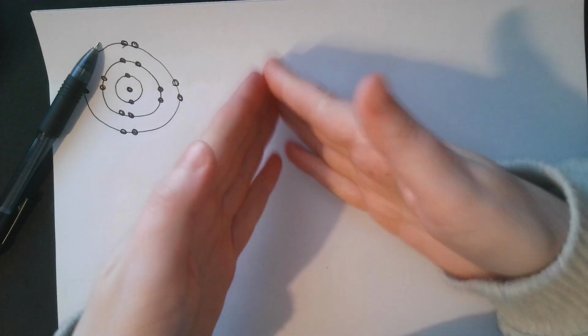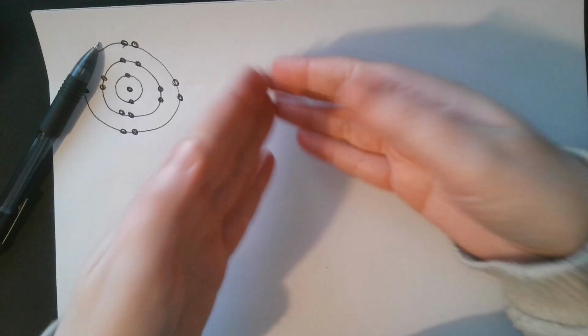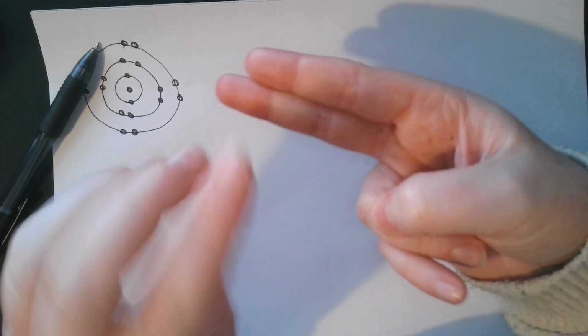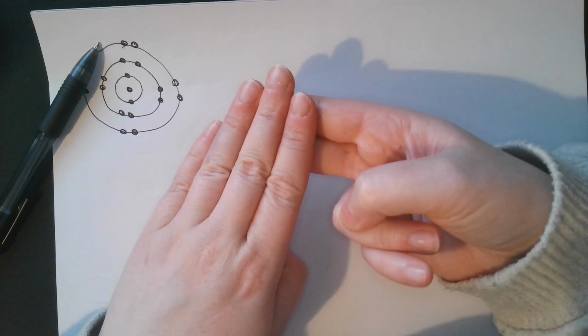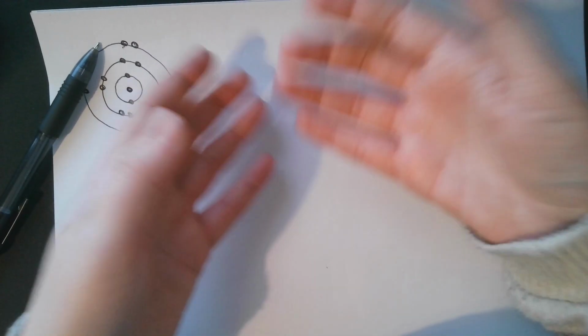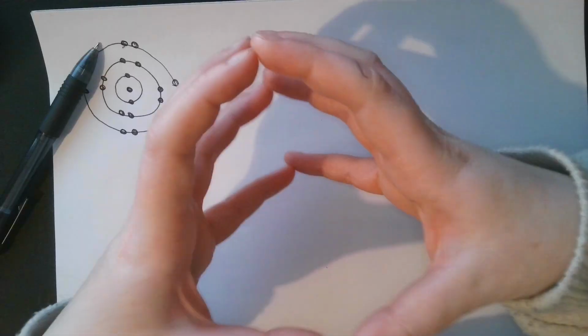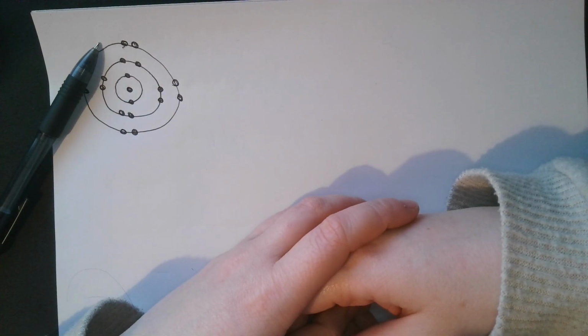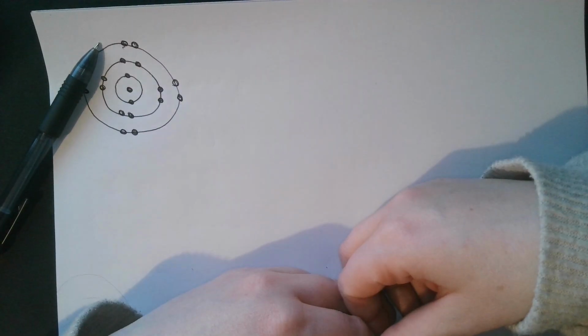So we cannot know exactly where an electron is at any given time unless we know the direction and its speed. Because we don't know those 2 things at any given time unless we experiment, we have to go with probability. We have to say, right, somewhere in this space are 2 electrons. And that's where our orbitals come in.